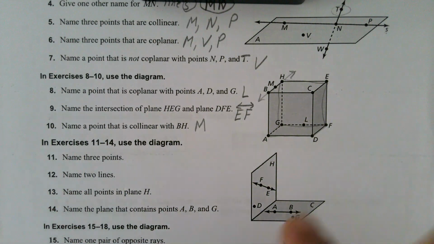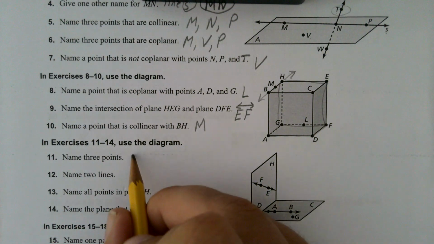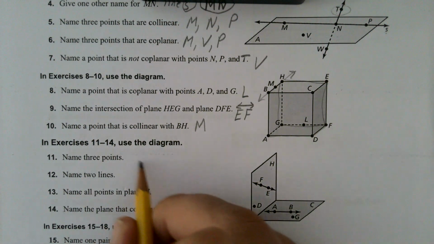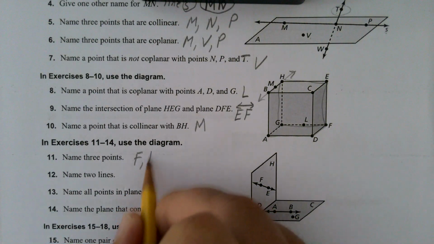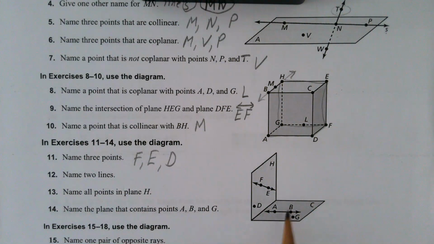Okay. The next diagram, we're referring to this. It says name 3 points. Again, lots of choices. You can't use H though. H is not a point. So that's how we're naming this plane right here. But I'll just name all the points on this plane. So these are all collinear to plane H. It would be F, E, and D. And then you could also pick any of these 3 points. Okay, so A, B, G would all be correct answers. So you're just any combination of 3 that you can pick.